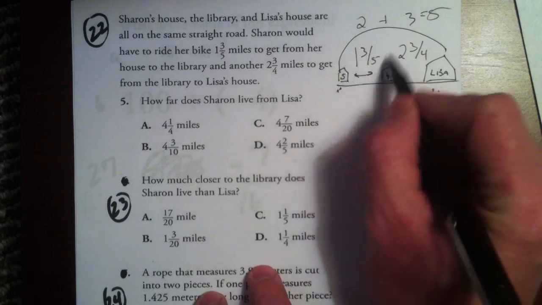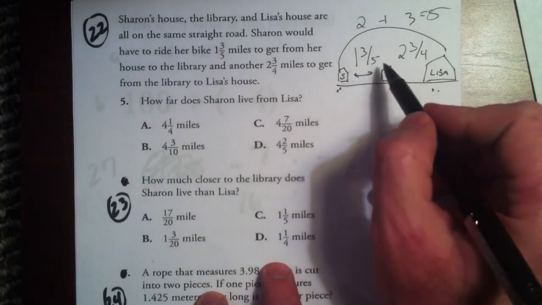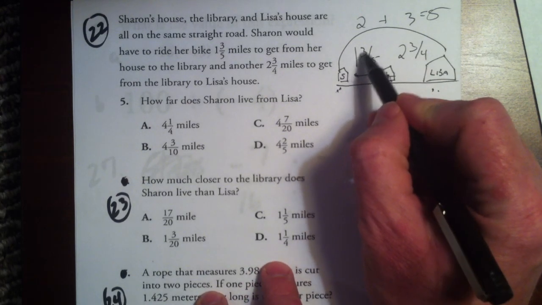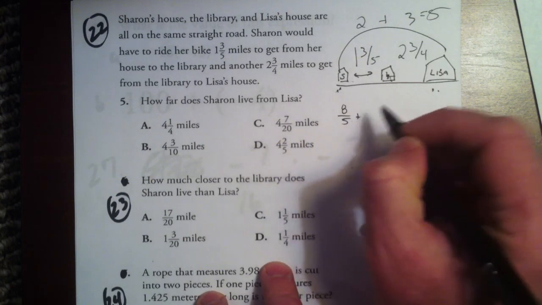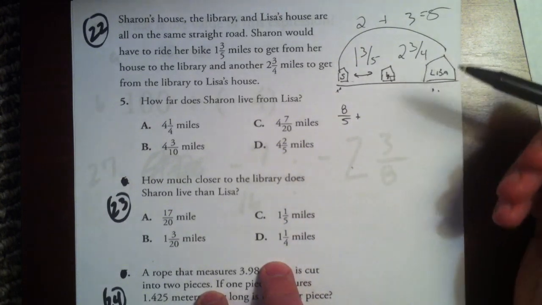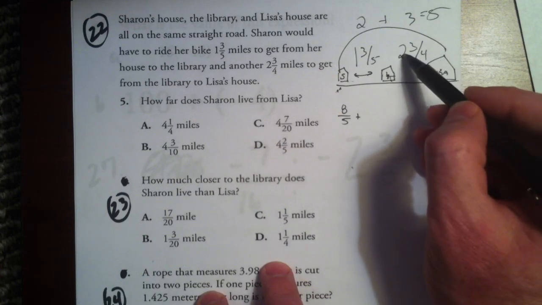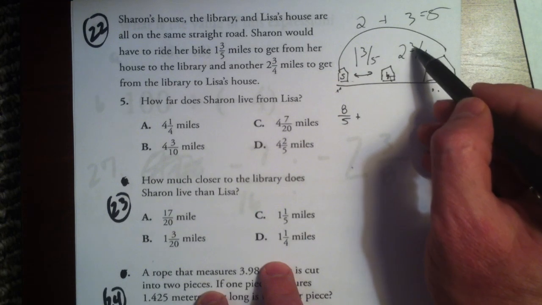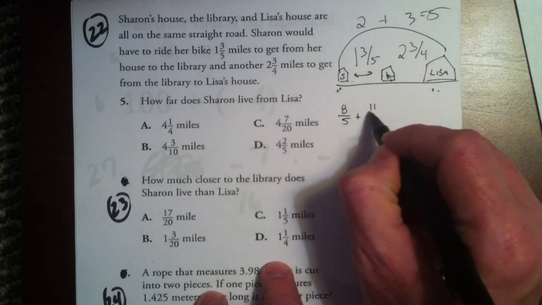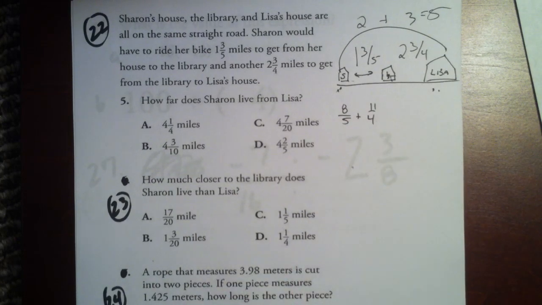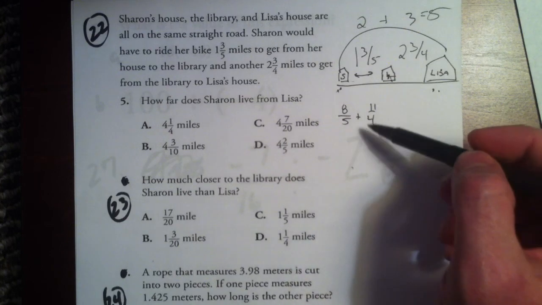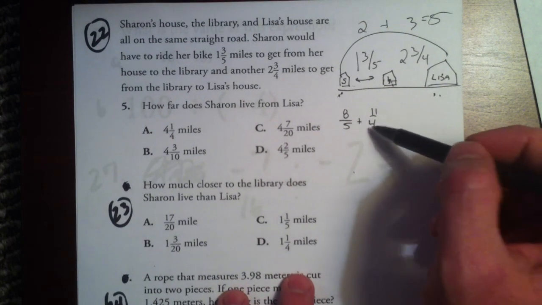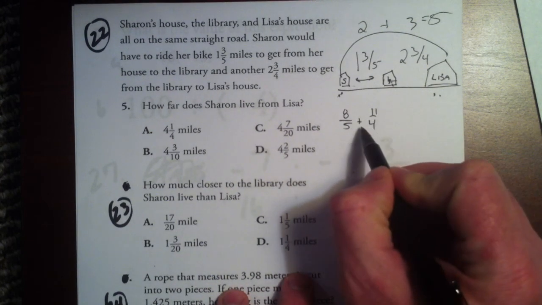Well, in order to get this into an improper fraction, we have to say 5 times 1, which is 5, plus 3 is 8 over 5, plus, and we do the same thing over here. 4 times 2 is 8, plus 3 is 11 over 4. Well, we can't just add straight across here. We have to find the least common denominator, which in this case is 20.